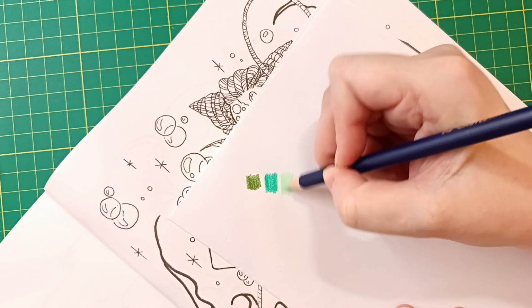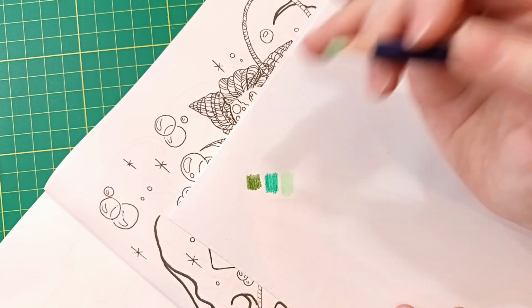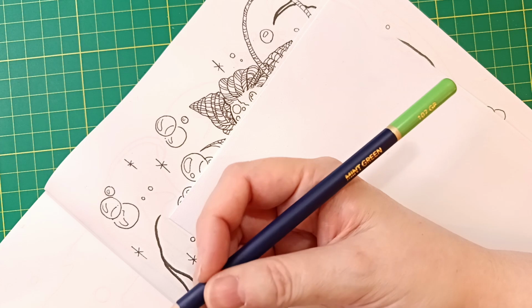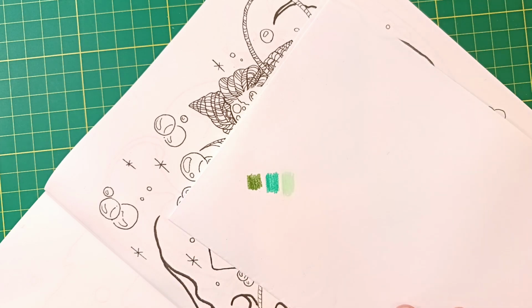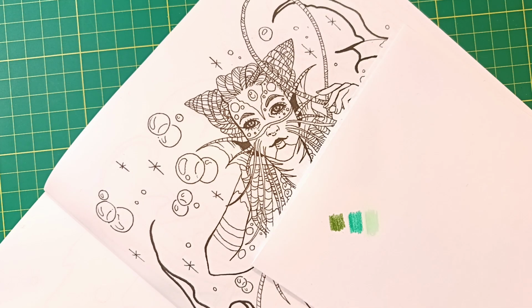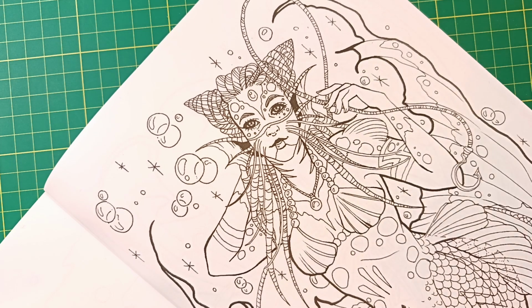It is quite a pale green, as that is what we were aiming for. That one is called Mint Green 107GP, and basically those are the 3 pencils I will be using in this picture, and then bringing in some crystals possibly into the background to be like bubbles or something along those lines.